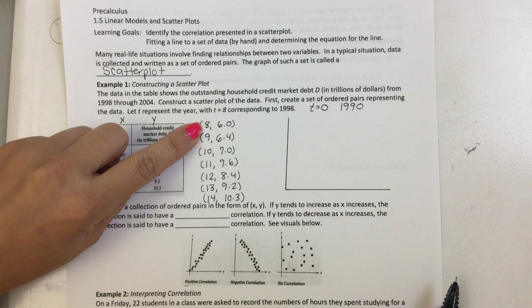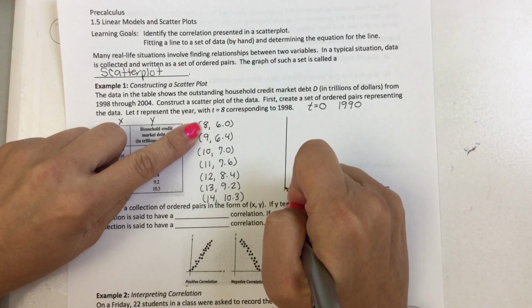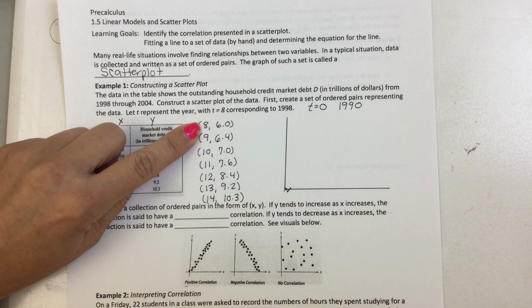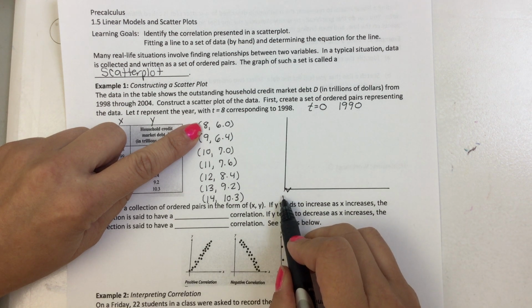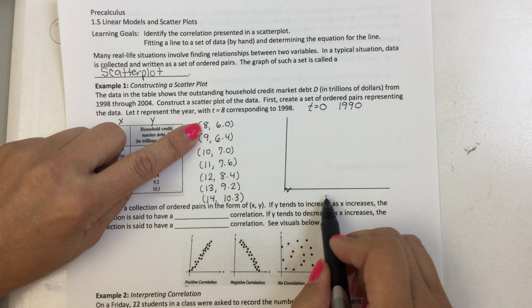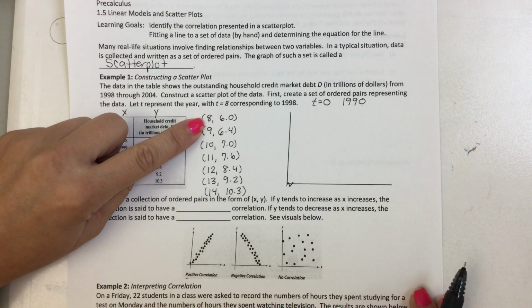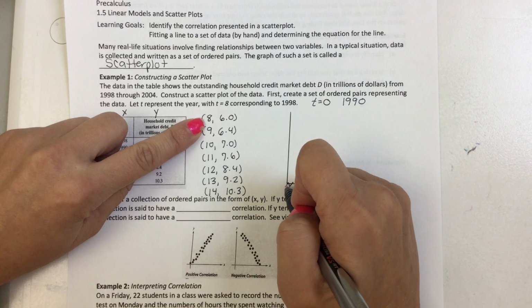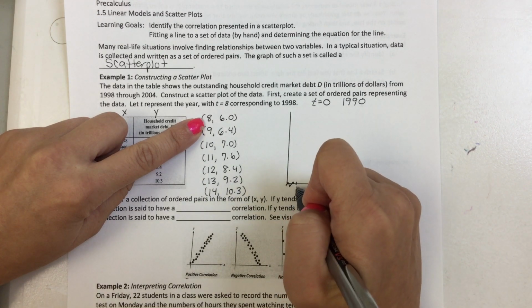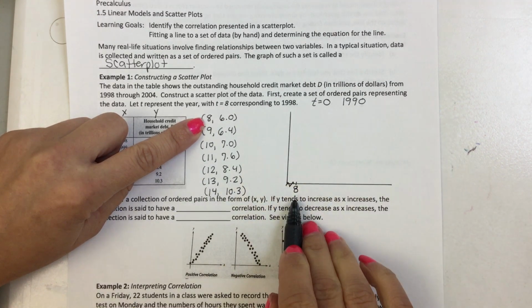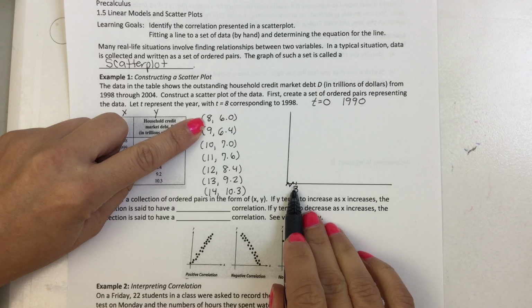Now here I don't start until 8. So remember that break symbol? You can include a little break symbol, and what that means is you are not starting at 0. Without that break symbol though, you would need to start at 0 and then include all the numbers 1 all the way up until 8. Without the break symbol, what you would be doing is creating what's called a misleading graph. So if we want to start at 8, let's go ahead and start at 8. You need to have that break symbol, meaning that you are excluding values.